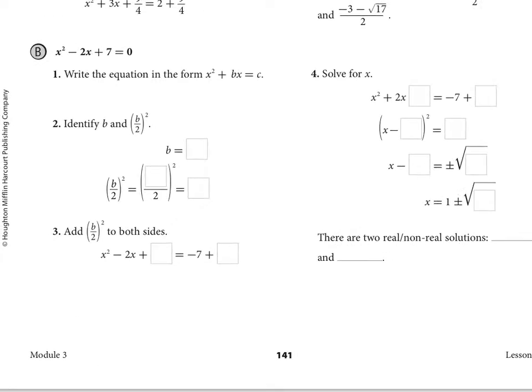So we're going to move to the bottom of this page and look at example B. In this example, we are given a quadratic equation, and we're going to solve it by completing the square. If you recall, we start by writing the equation in the form of x squared plus bx equals c. So we get x squared minus 2x equals negative 7. All right, we have to identify b, which is negative 2.